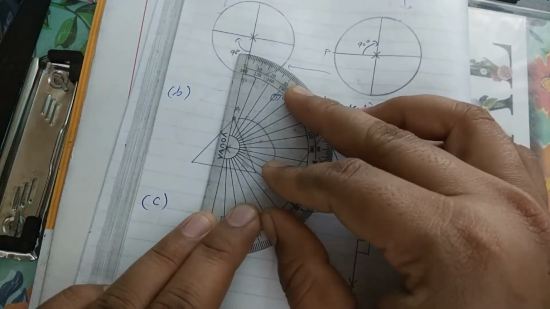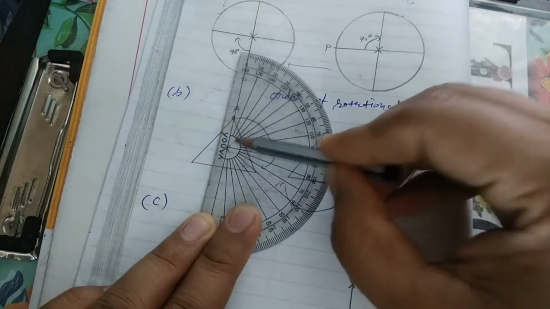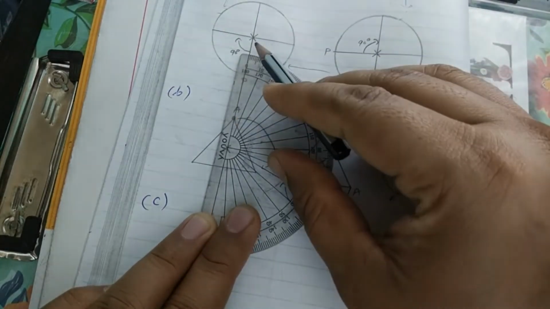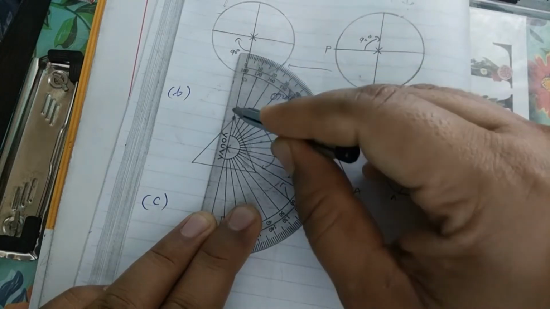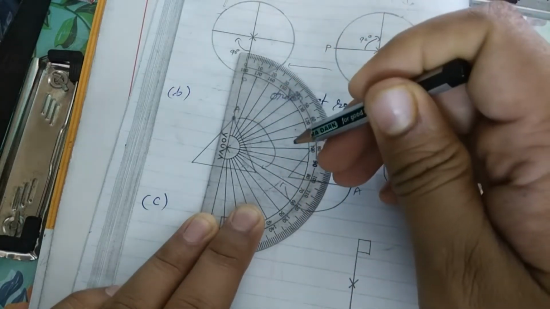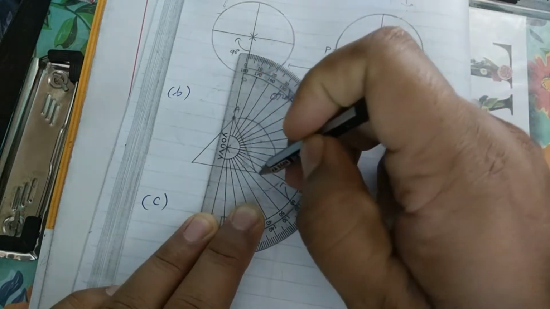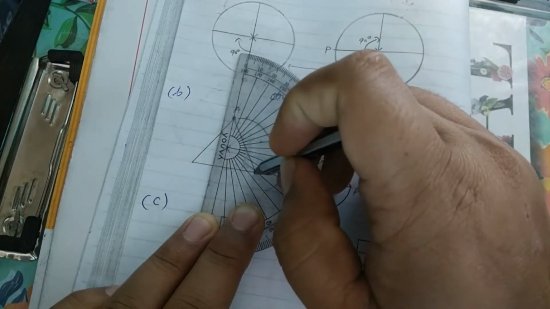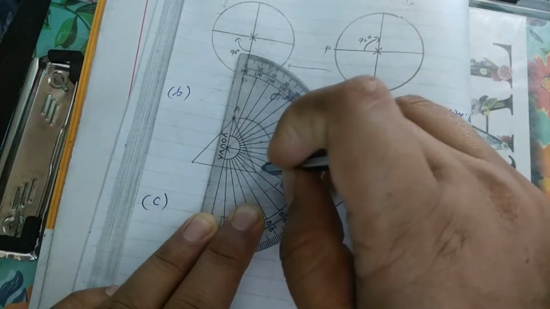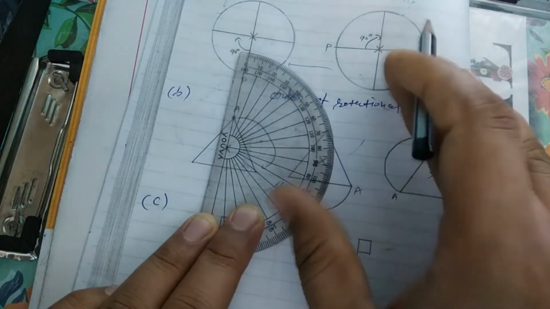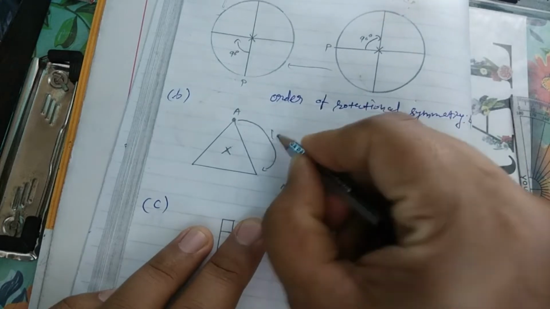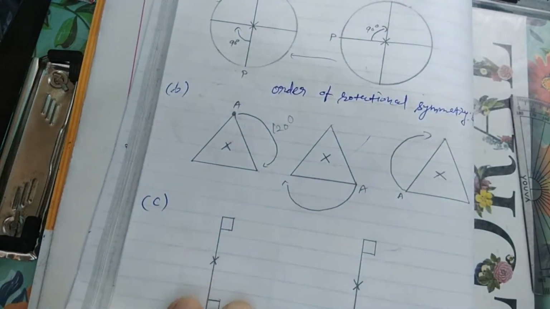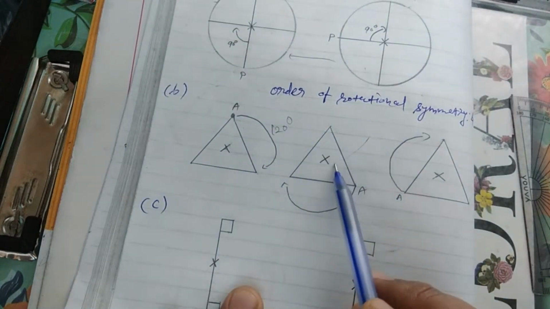Now at one line, at 0 degrees, we take this point A, and we can see at which angle we rotate point A so that it comes to this point. That angle is 120 degrees. So after rotating this triangle by 120 degrees, we get rotational symmetry.